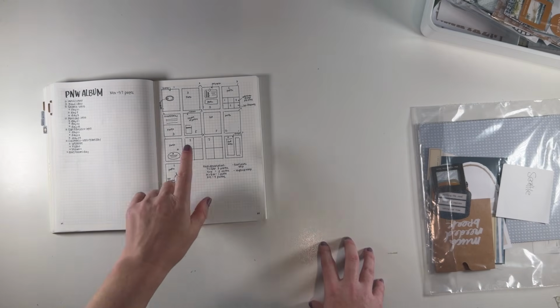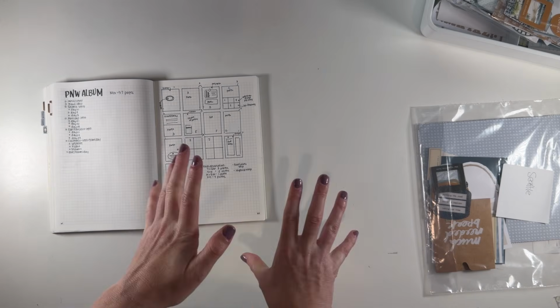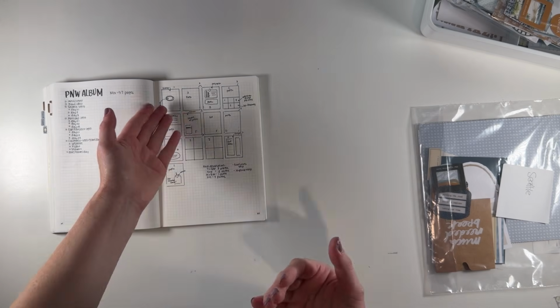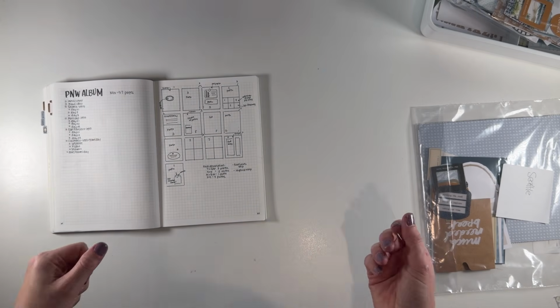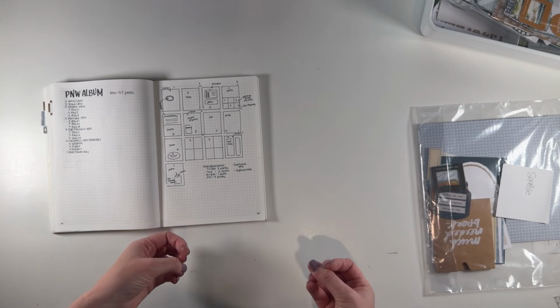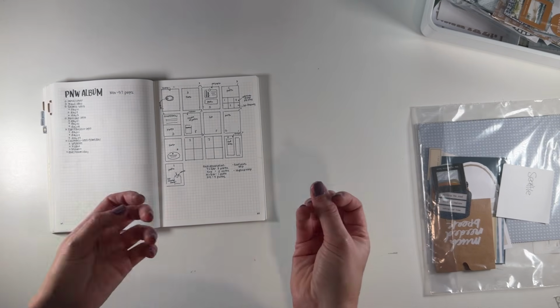Okay, so what I'm going to do now is a little bit of the crafting part and set up the basic outline in my album, so I have some tangible stuff in the album that I can see and build in.